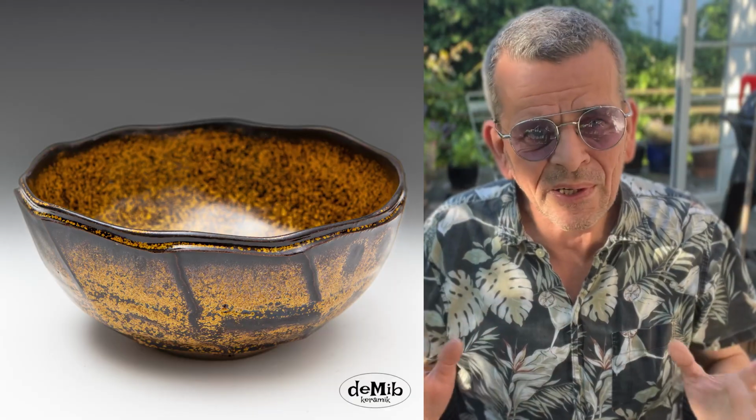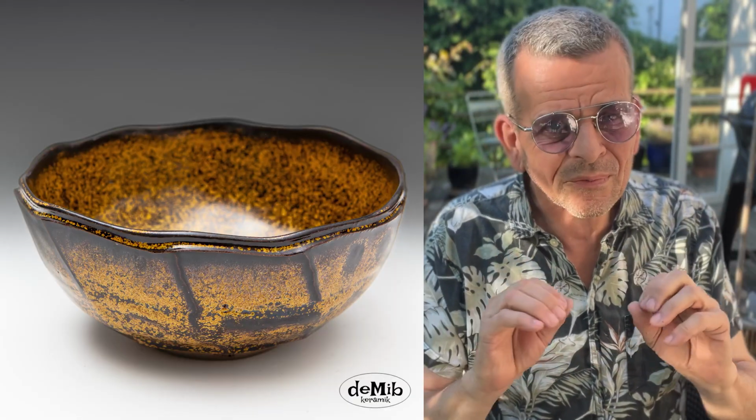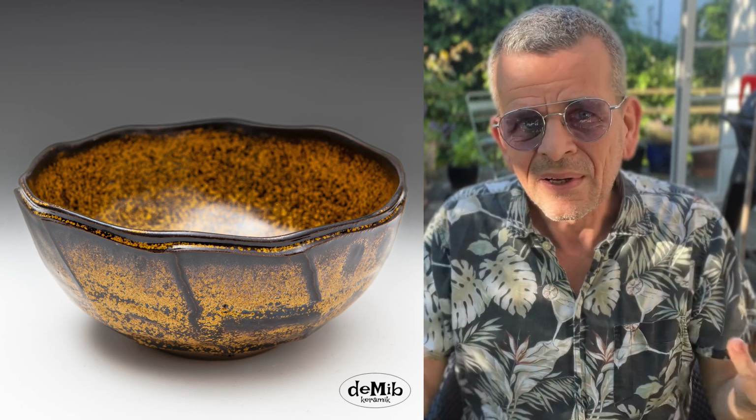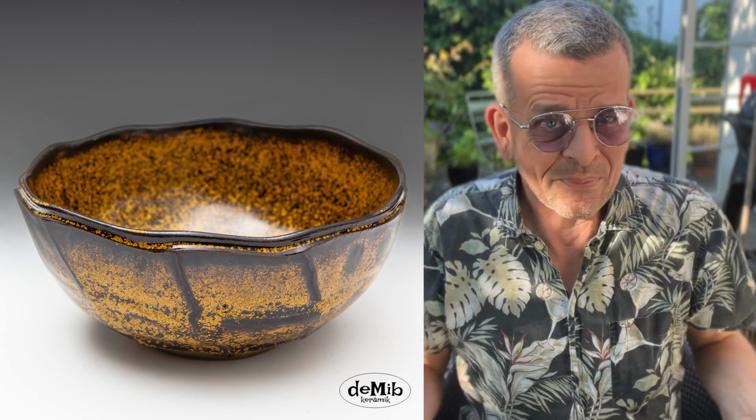It was the first time that I was using it, so I was very happily surprised with the results because it was so beautiful. It turned out perfectly the way that I wanted, ranging from black where it breaks over edges into this gold, very, very beautiful glaze in my opinion.